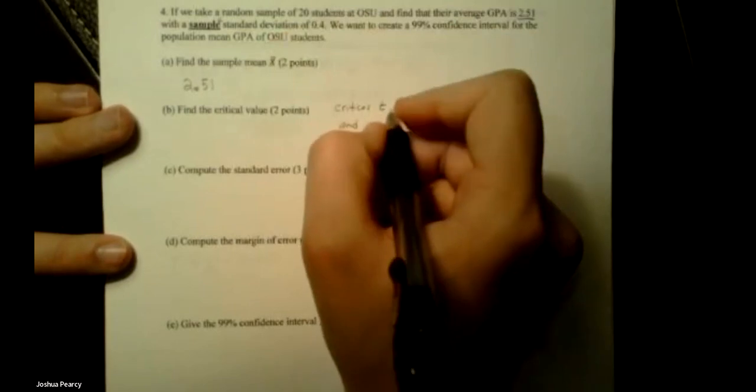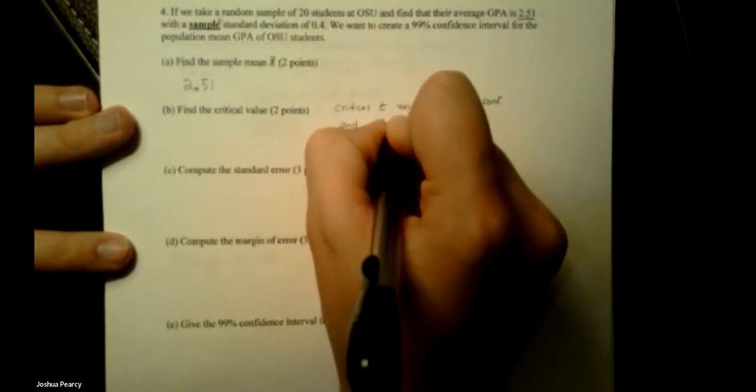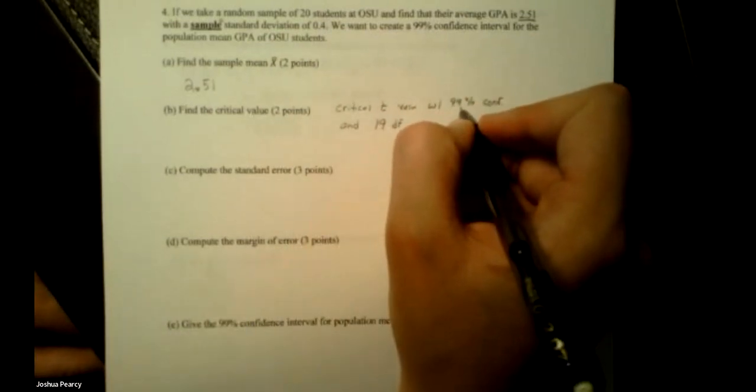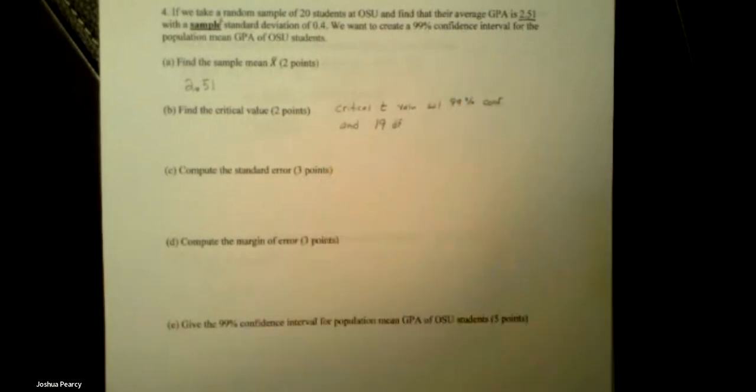Our sample size was 20, so the degrees of freedom is 19. Then I just look in the T distribution table for 99% confidence and 19 degrees of freedom, and it's 2.861. So this part is just 2.861.